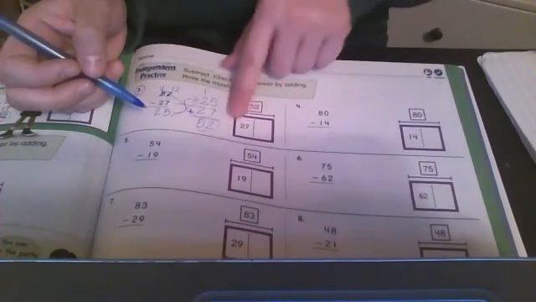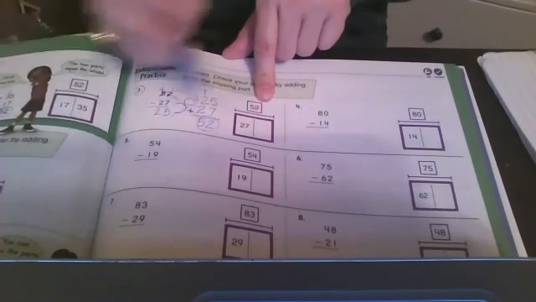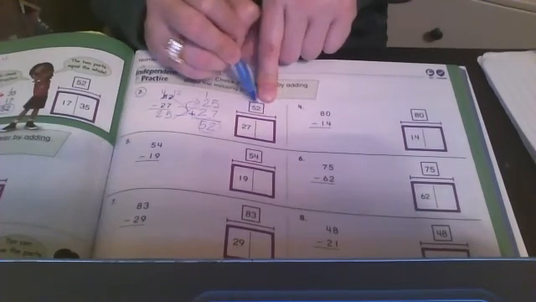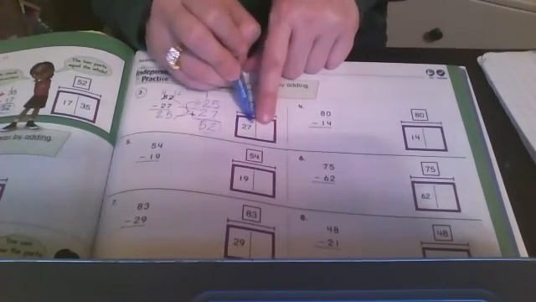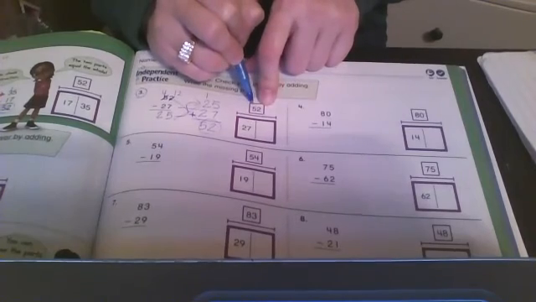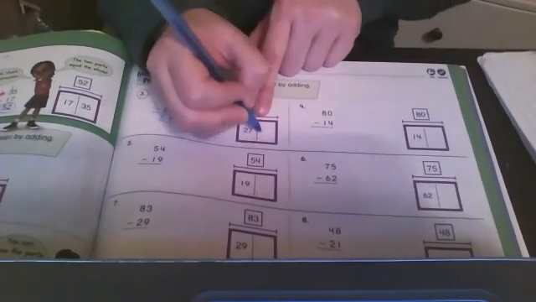And then the last thing I'm going to do is add it into my bar diagram. Okay, again, the whole will be the biggest number, and the parts will be the two numbers that I added or put together to get 52. So in this case, it's going to be 27 and 25.